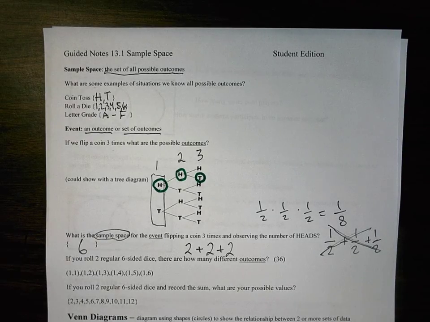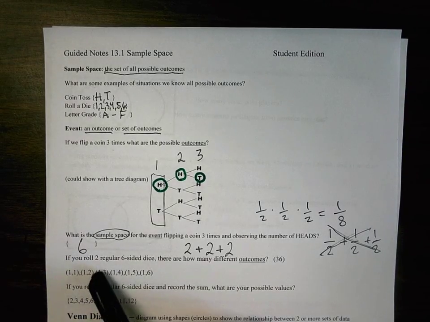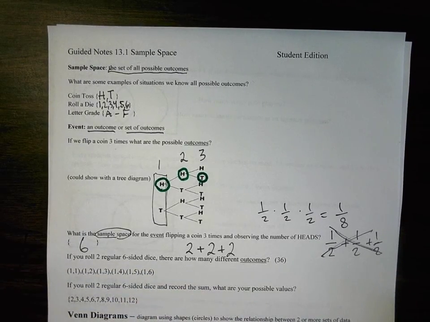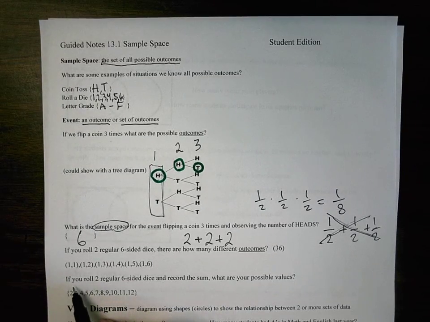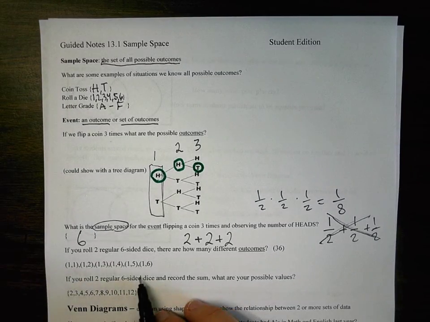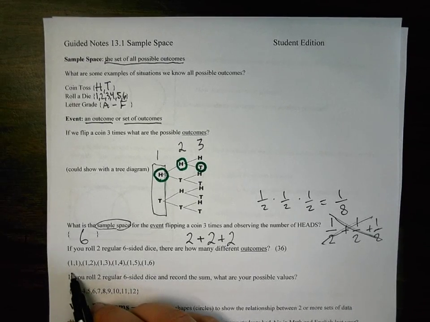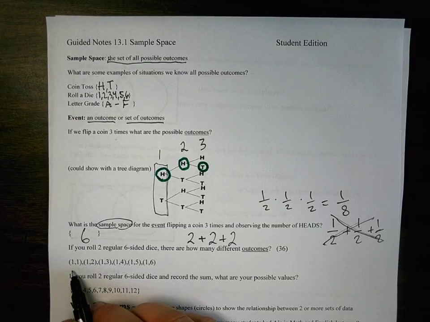So if I roll two regular 6-sided dice, there are how many different outcomes? They give you the answer here of 36. And you can see they give you kind of part of how you would map this out. So we did it with ordered pairs here. So the first number in the parentheses is just your first time rolling a die, or let's just say it's the first die that you roll.